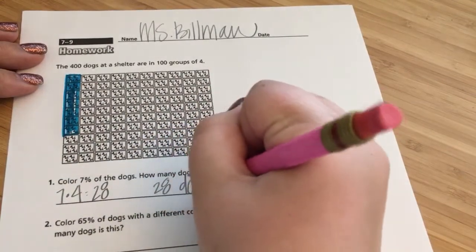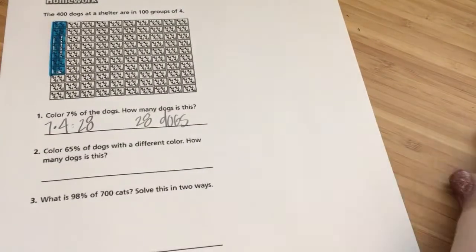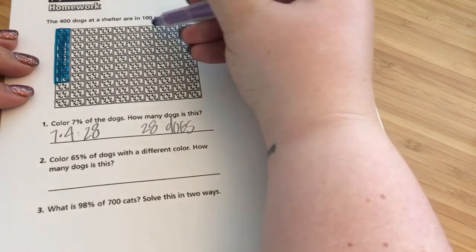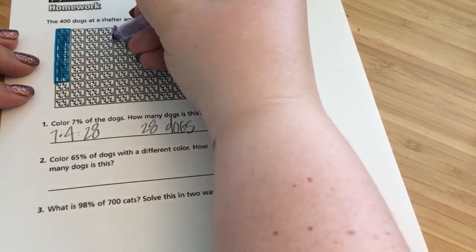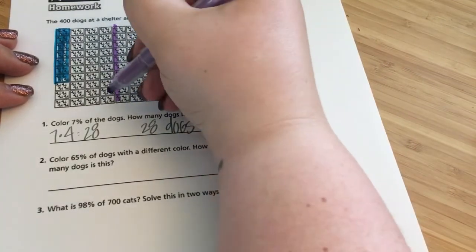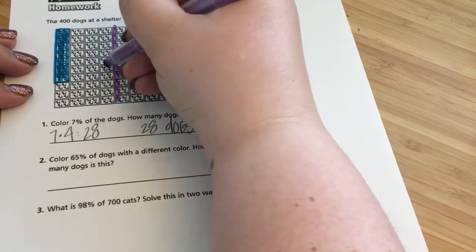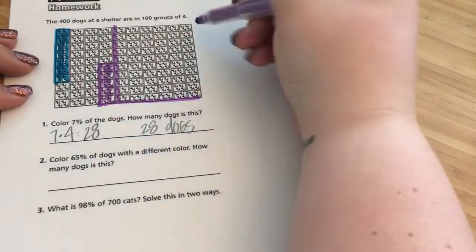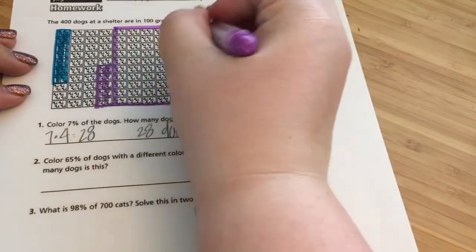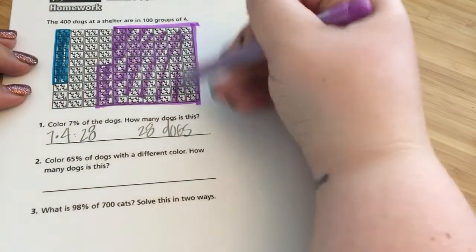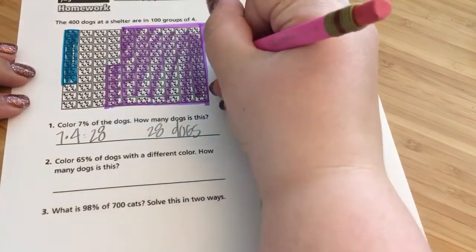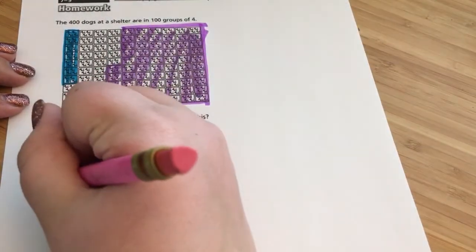The next one tells me to do 65% of the dogs with a different color, so I'm going to use purple. I'm going to count 6 columns, 1, 2, 3, 4, 5, 6, and then I'm going to fill in 5 squares, 1, 2, 3, 4, 5, and that'll give me my 65%. This time I will multiply 6 times 4, because remember there are 4 dogs in each square.